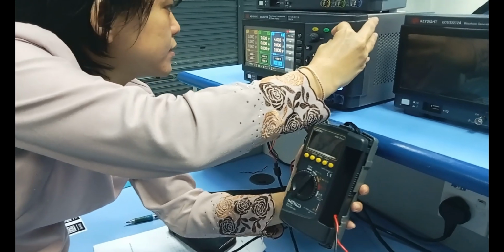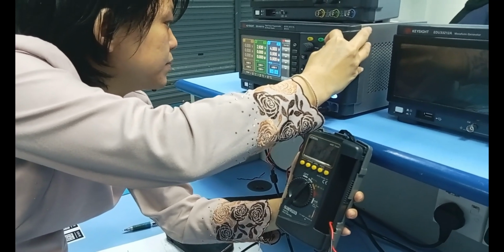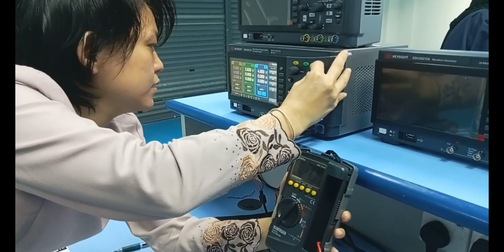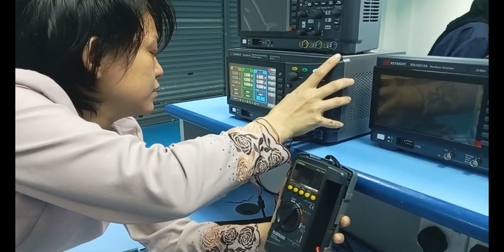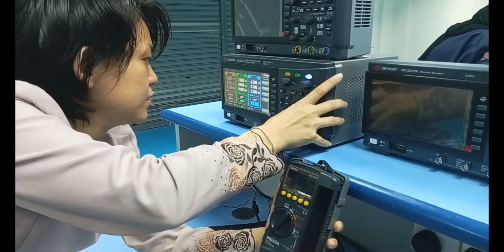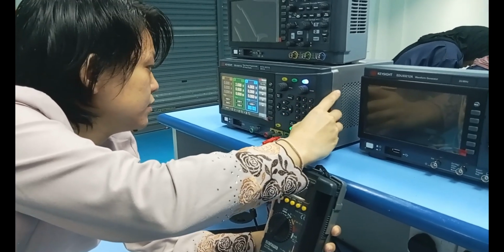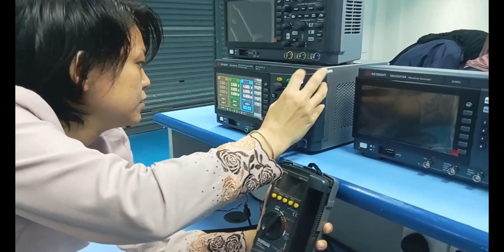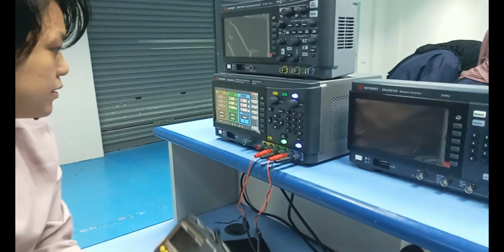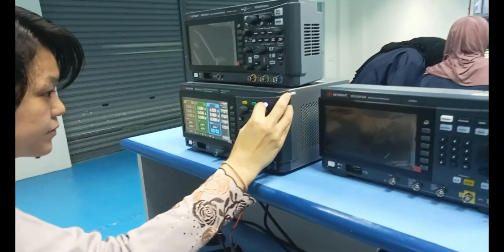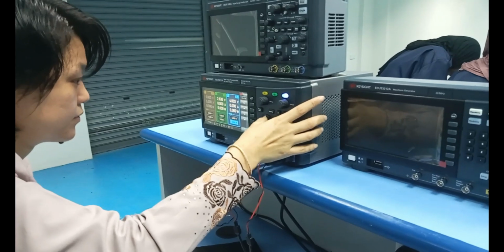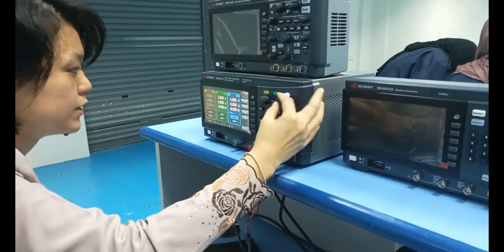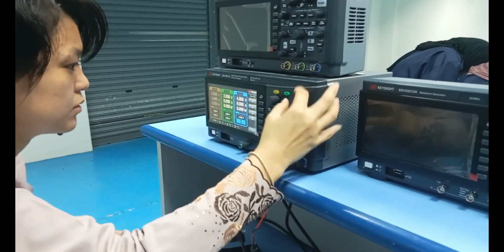Dapat 4. Sorry. Adjust tempat salah pula. Select dulu, baru adjust.